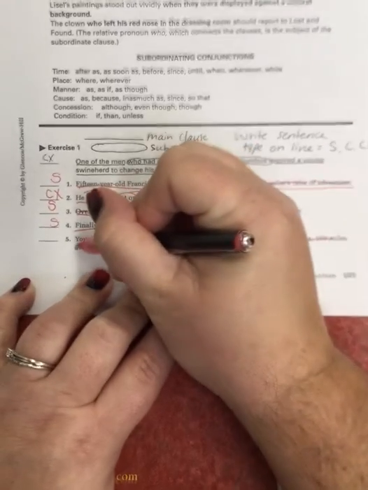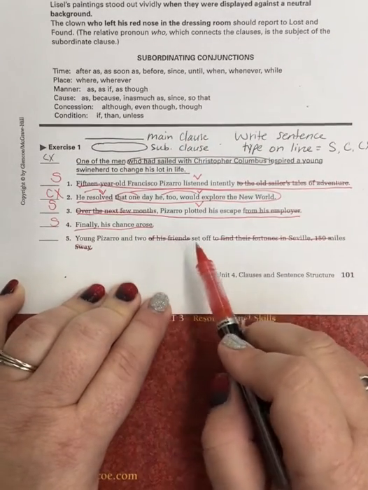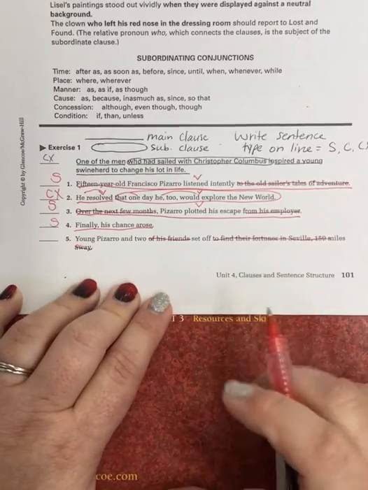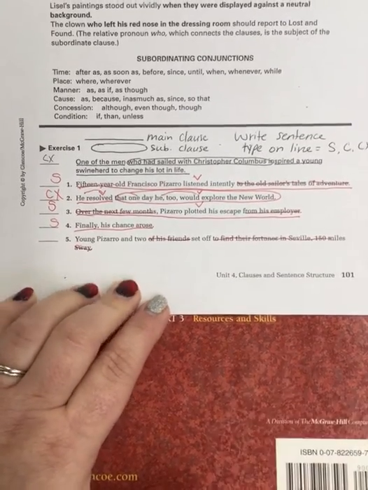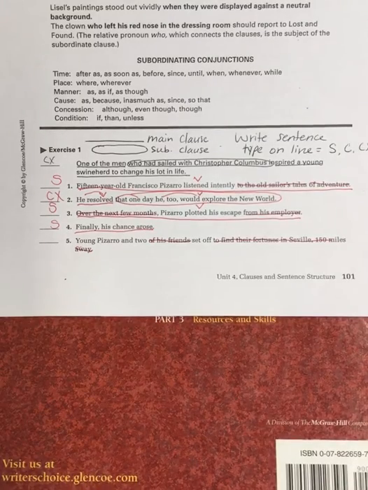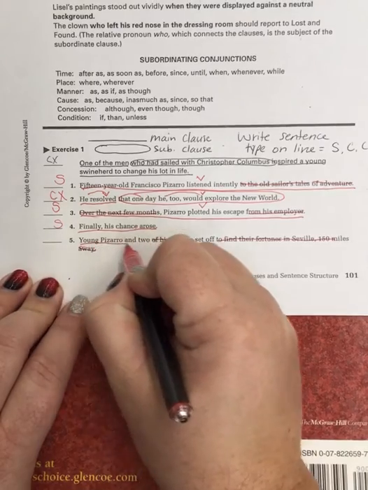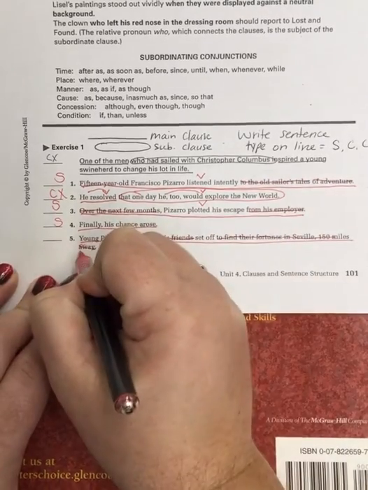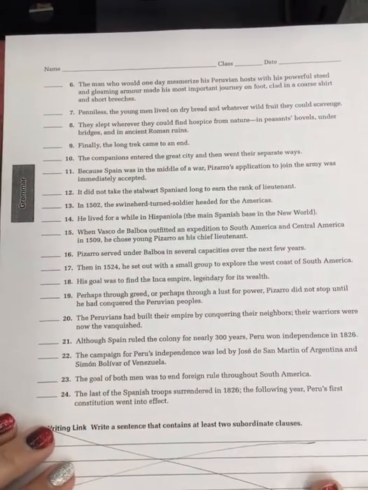Young Pizarro and 2 set off. Now, that looked like a long and complicated sentence, but is it now? Now it's not. Now it's what? Simple. Okay. Simple. There's only one verb. Okay. So, your homework is 6 through 24.